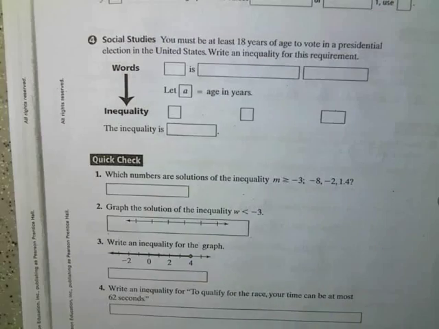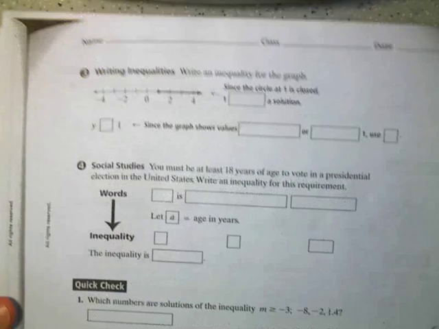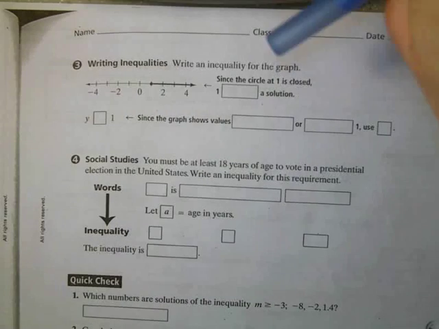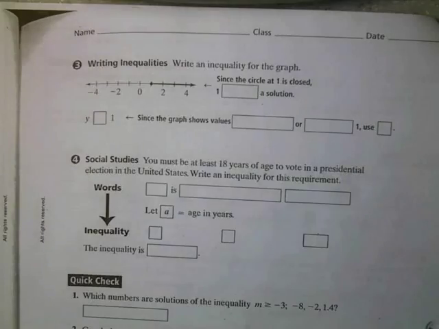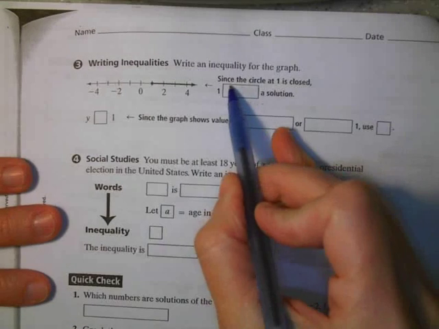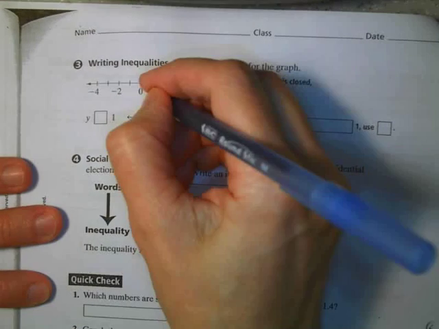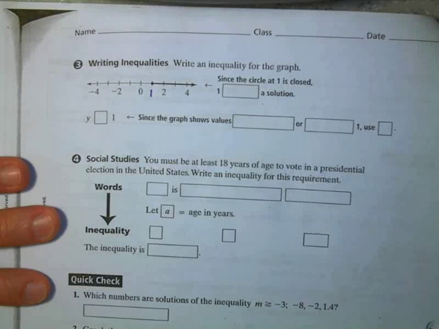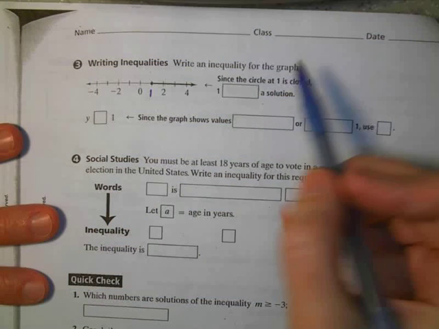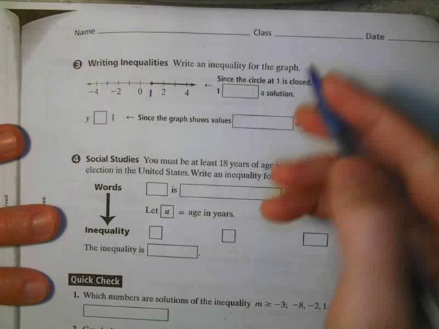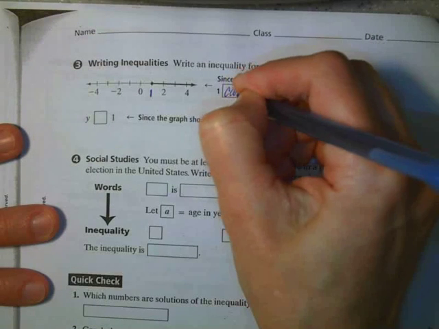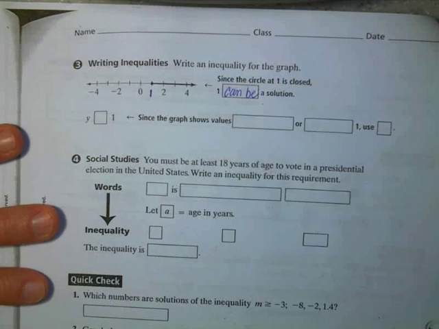Back to the next page. Let me move that so you can see number 3. Write an inequality for the graph. You're given a graph, and what you need to do is examine the graph and see what you see. Since the circle at 1 is closed, 1 can be a solution.